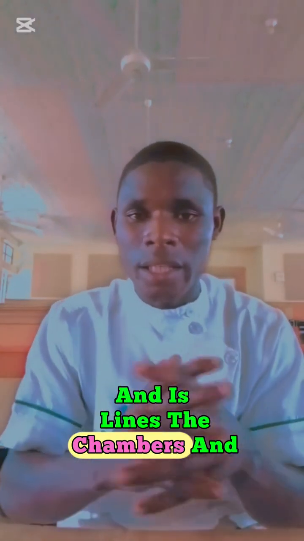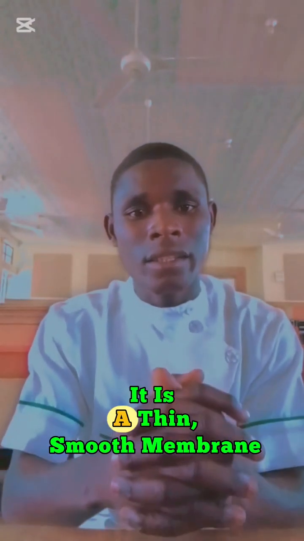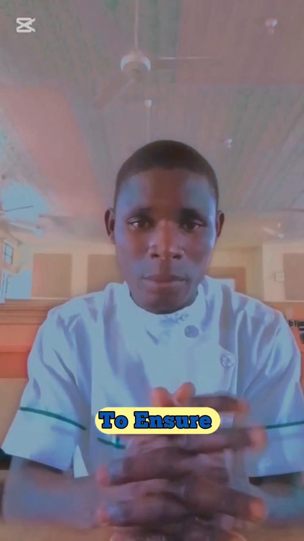The third layer is the endocardium, which is the innermost layer of the heart and is lining the chambers and the valves of the heart. It is a thin, smooth membrane to ensure smooth flow of blood through the heart. That is about the layers of the heart.